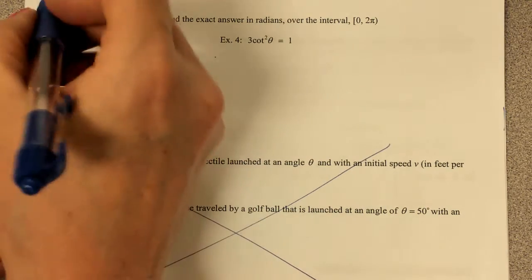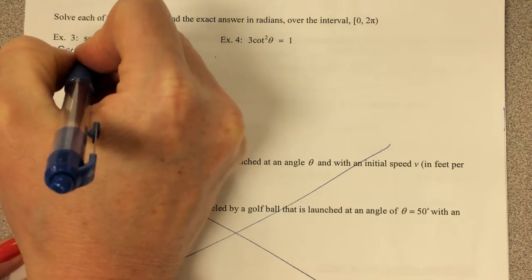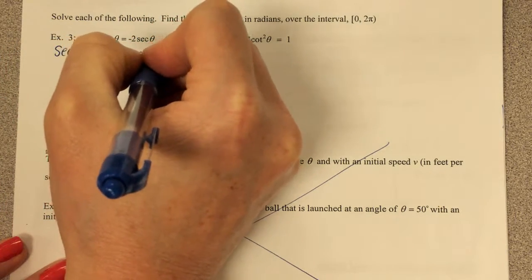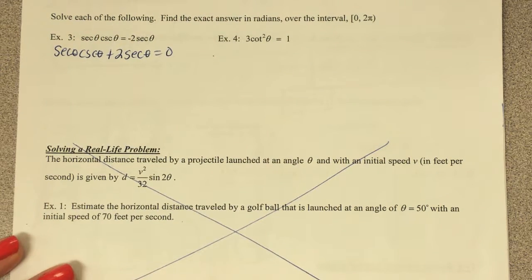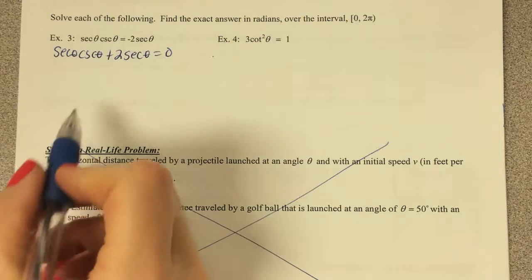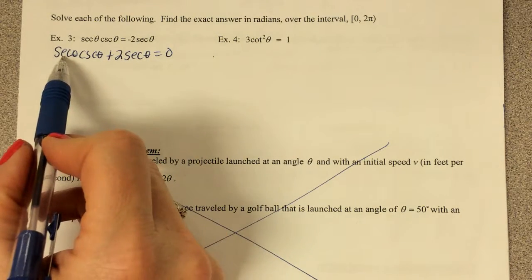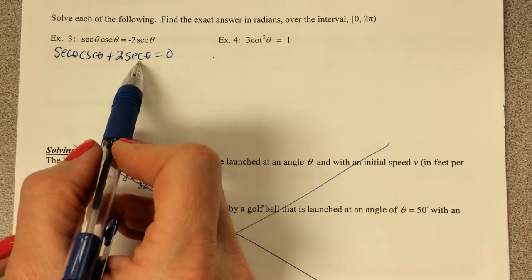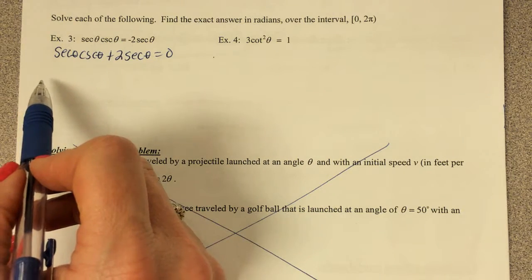0. So I'm going to bring this over to the other side. So we're going to have secant theta, cosecant theta. If I bring this over, it's plus secant theta equals 0. Do you know what to do now? You may know? What would you do if instead of it being secant, if it had been an 8? 8x plus 2 times 8. What would you do with that? Factor it out, wouldn't you?